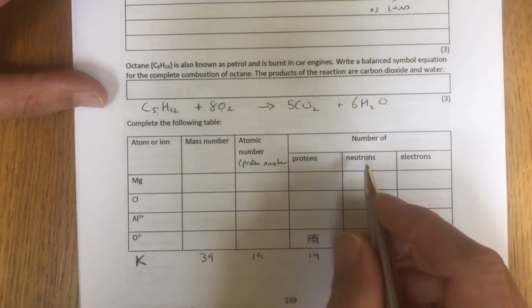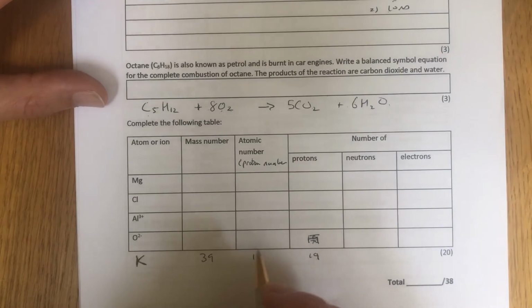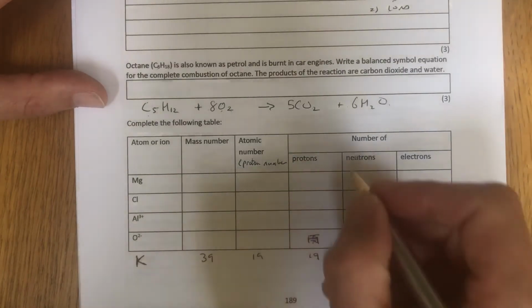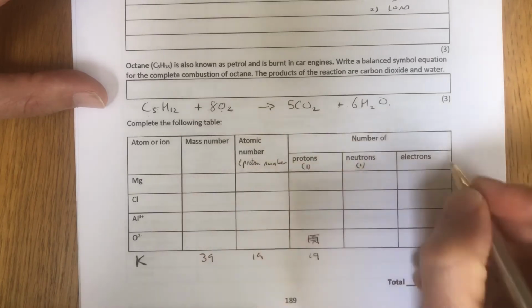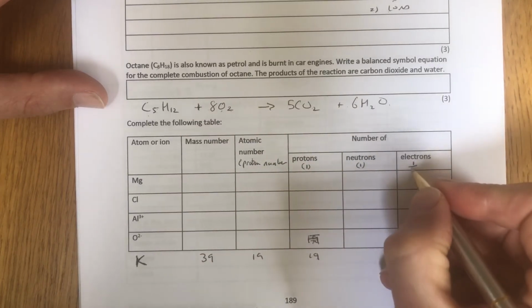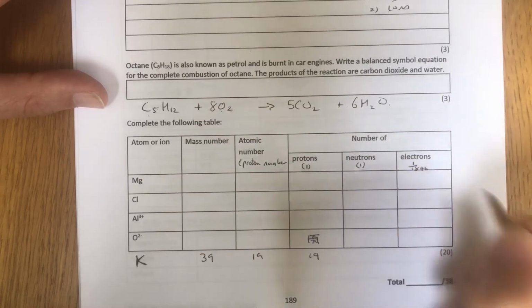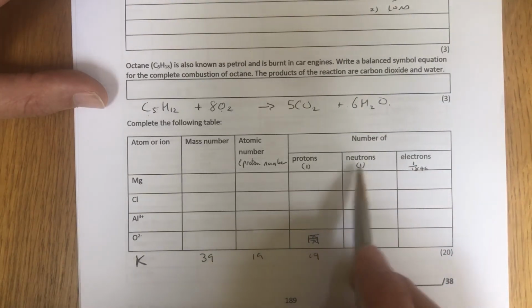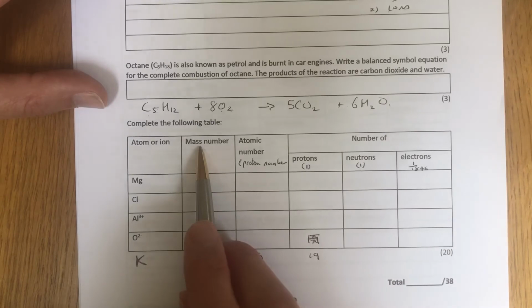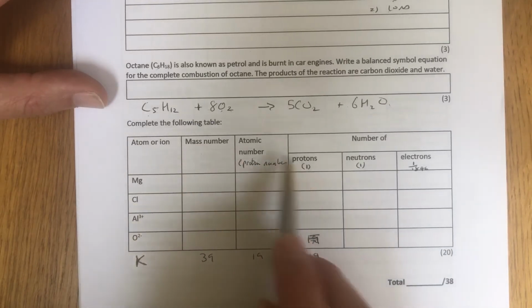Now, neutrons. Neutrons have a mass of 1. And so do protons, whereas electrons have a mass of 1 over 1846. Okay, so electrons are virtually weightless. So the mass number here is going to be made only of protons and neutrons.